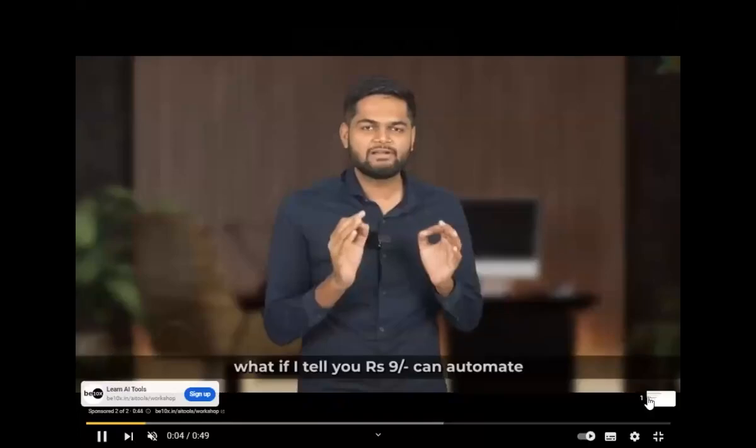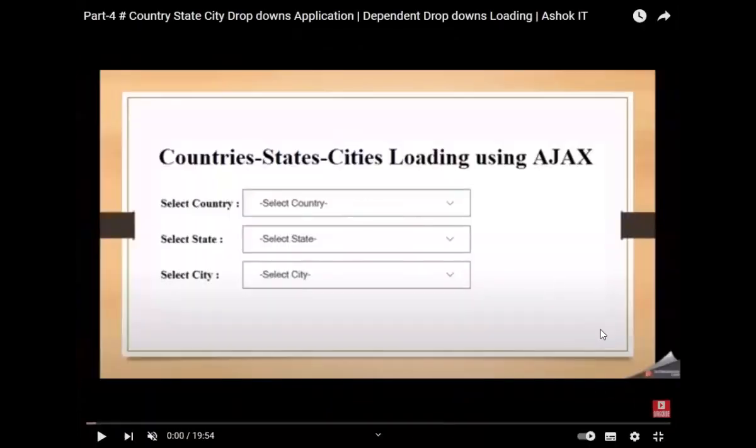In real time, the requirement will be like this: country, state and city will be available. When I select the country, that country's states should come to the state drop down without reloading the page. When the state is selected, that state's cities should come to the city drop down without reloading the page.